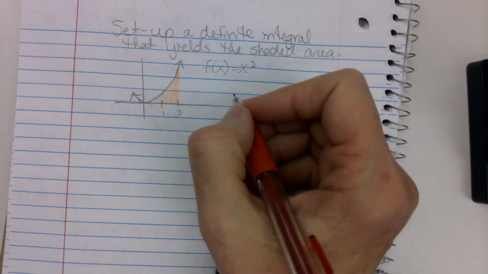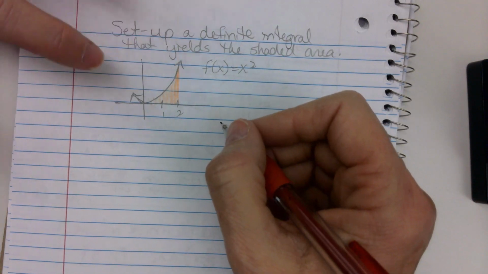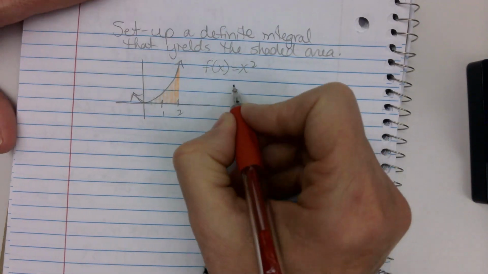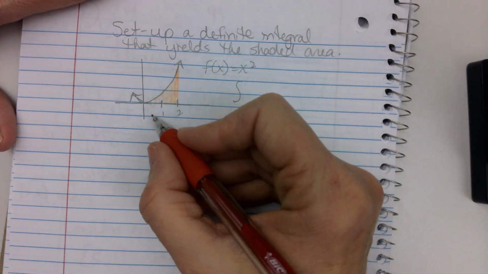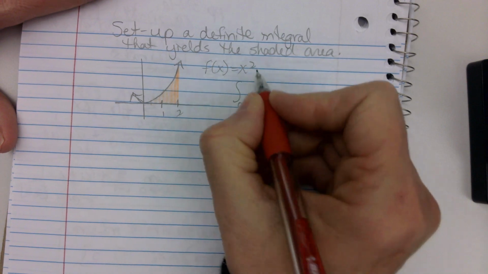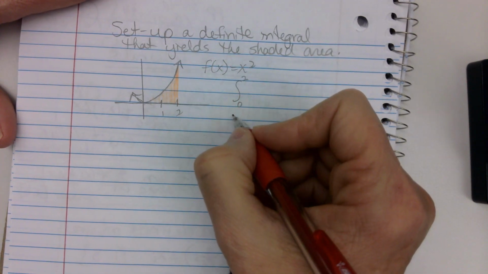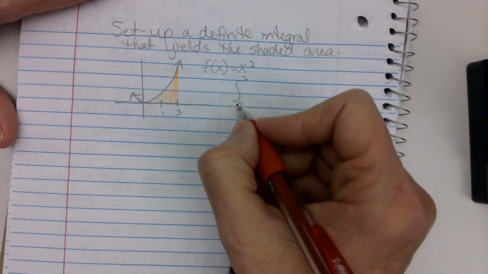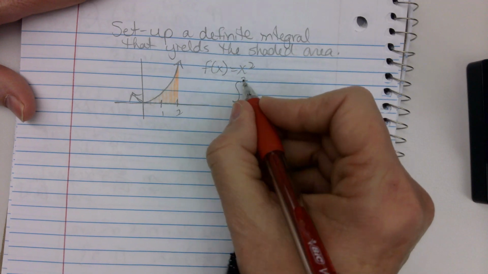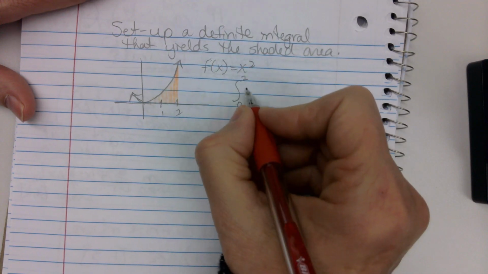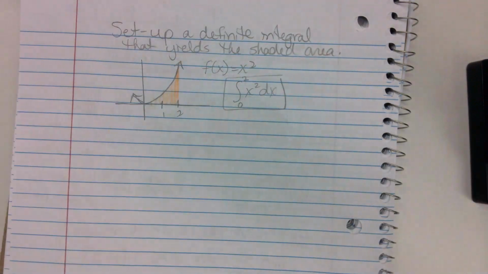Alright, so give me the definite integral that would yield this area. So the integral, from 0 to 2. Guys, I am giving you some pointers on reading definite integrals. You read it from the bottom to the top. The integral from 0 to 2 of x squared dx. That's all I'm asking for, is the setup.